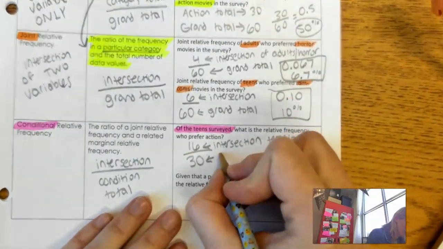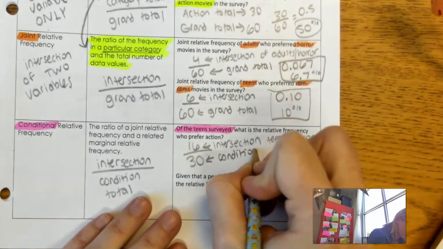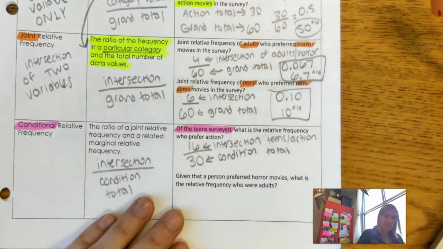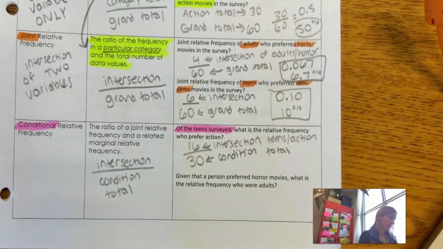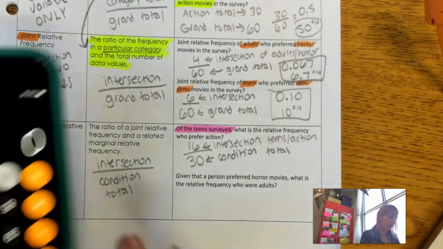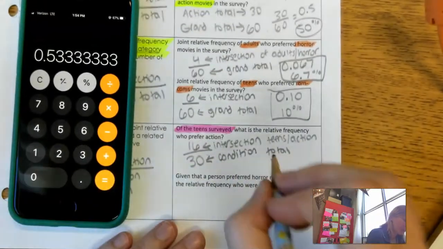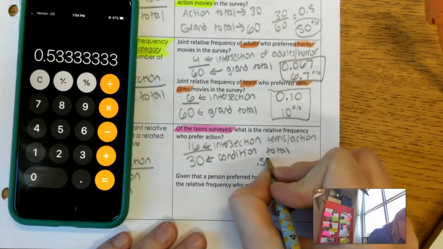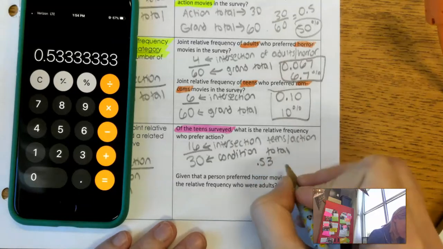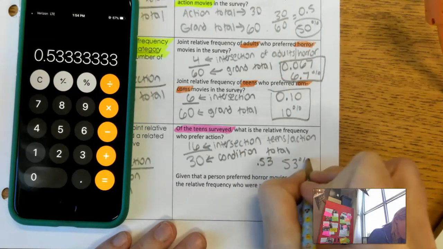Condition total, I'm sorry. Condition total. Conditional relative frequency takes some practice, which is why you have so many Khan Academies on it. All right, so 16 divided by 30 is going to be 0.53, or 53%.